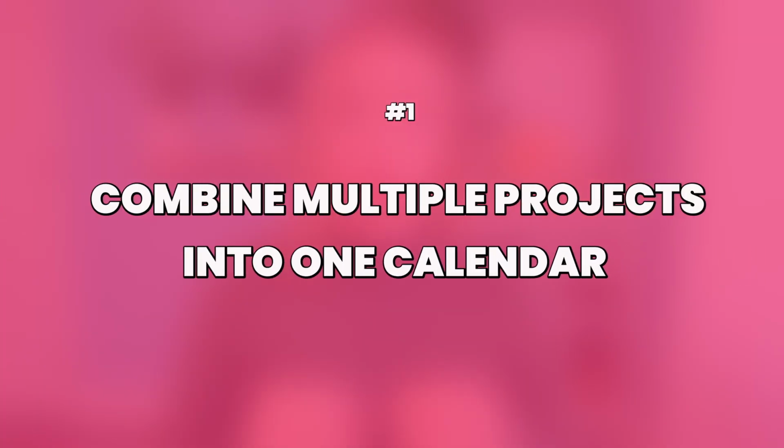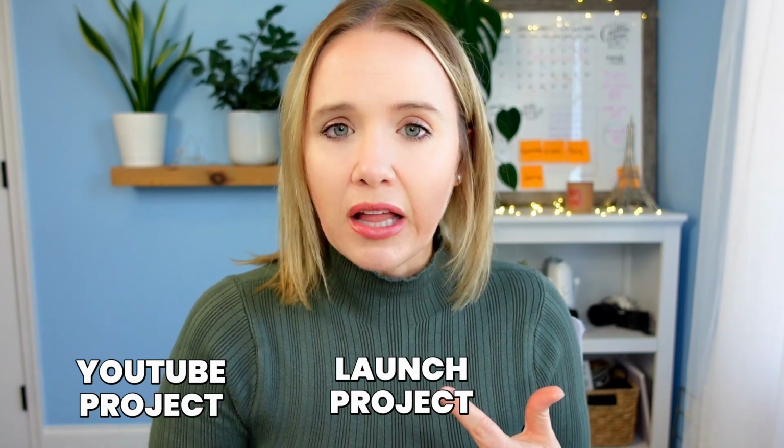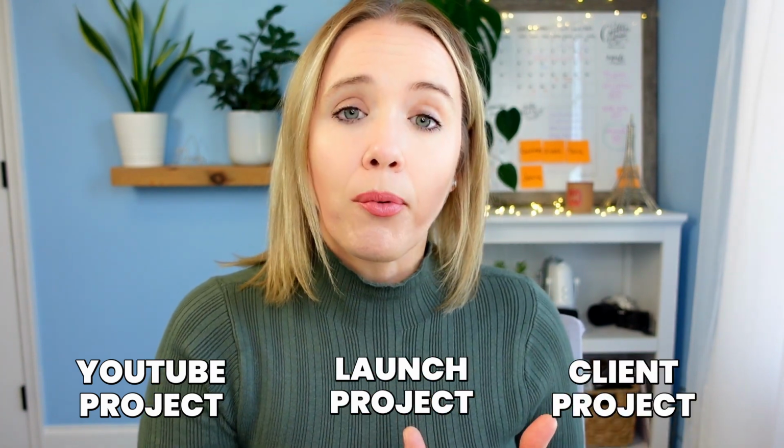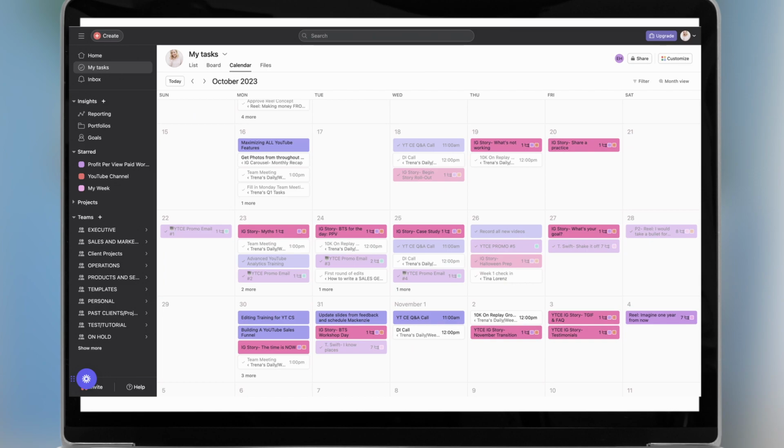Now, the biggest benefits and the reason why Asana pretty much runs my business and keeps me organized is because it allows me to do 3 things. I'm able to combine multiple projects into one calendar, so I can look at my calendar and see all of the tasks that I have assigned to a day, even if it's on multiple projects. So maybe it's a YouTube project, maybe it's a launch project, and maybe it's a client project. Those are all on different boards, but because I link them to me, I assign certain tasks to me, I can go to my calendar view and see all the tasks, no matter what project that they are on.